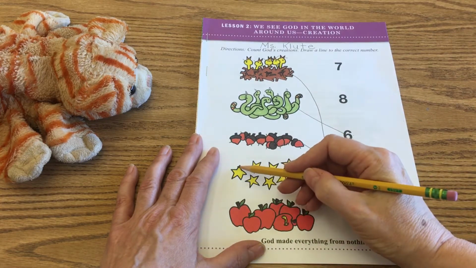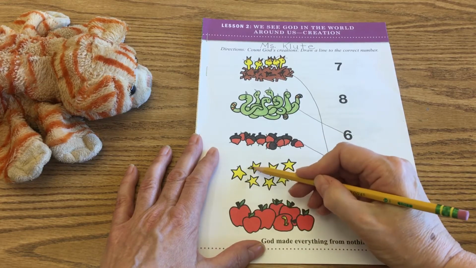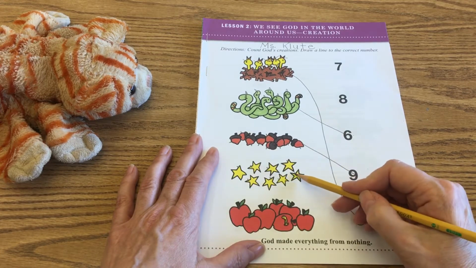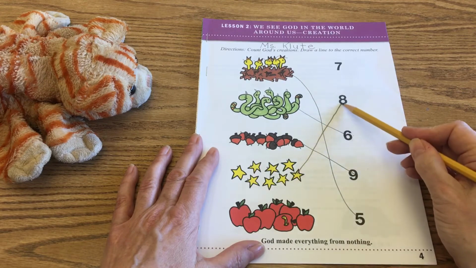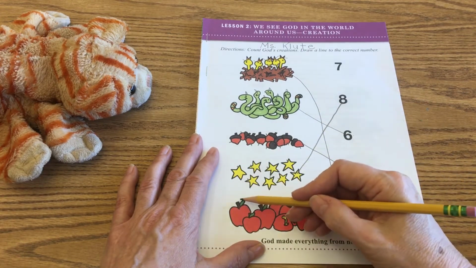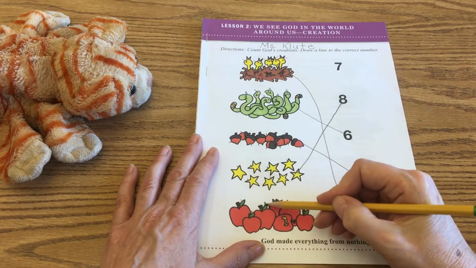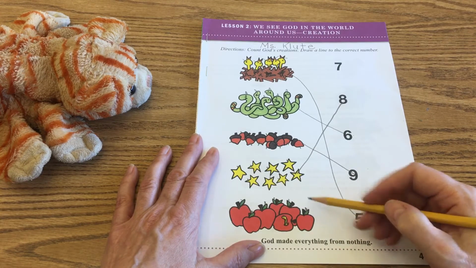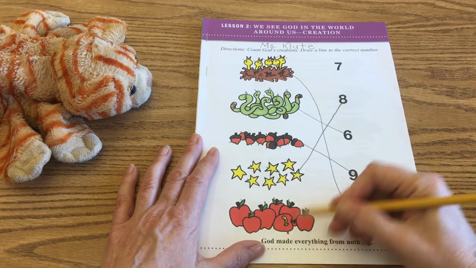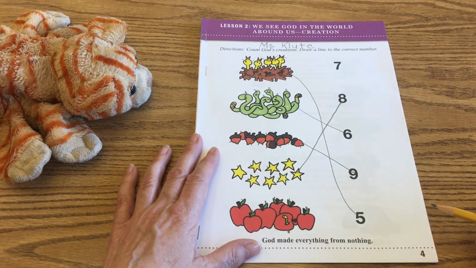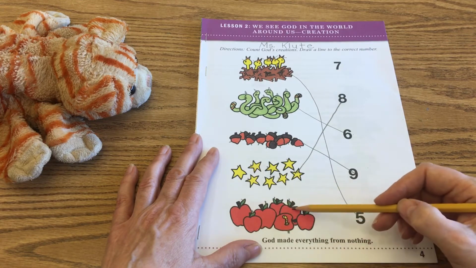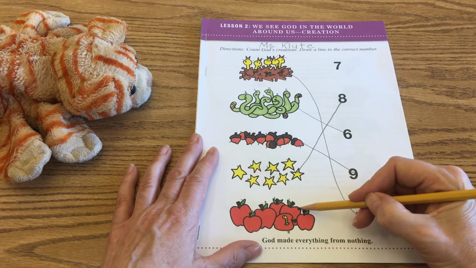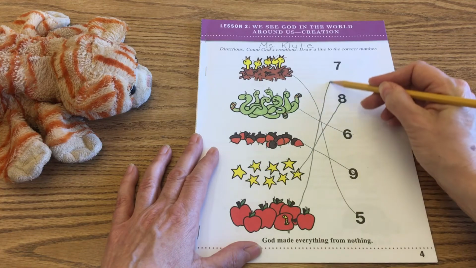The stars, I'm going to put a little mark on each one. 1, 2, 3, 4, 5, 6, 7, 8. And our 8 is up there. So our last one is, I'm going to mark the leaf. 1, 2, 3, 4, 5, 6. Oh, that was tricky because this one doesn't have a leaf. That one had a worm instead, so that really was 7 apples. 1, 2, 3, 4, 5, 6, 7. Okay, so you can mark the red part. Might have been a little better, but go ahead and draw a line from the apples all the way up to the number 7.